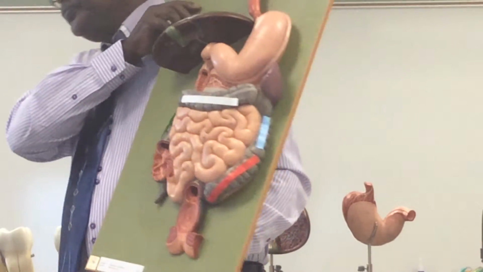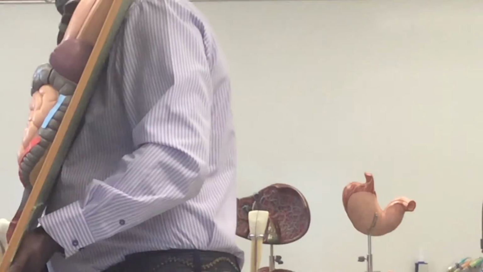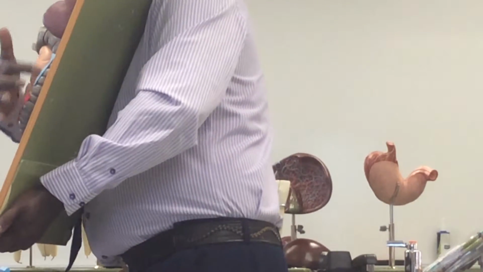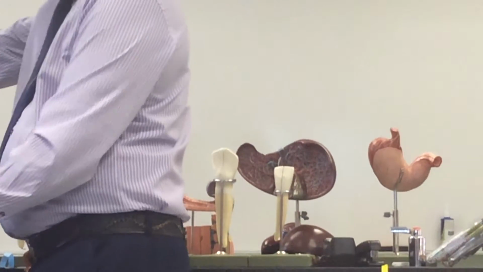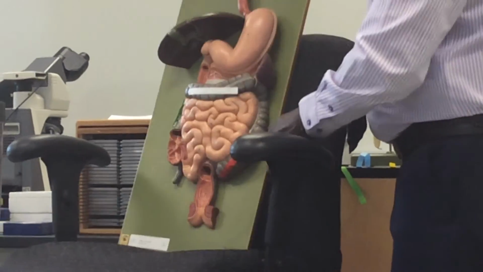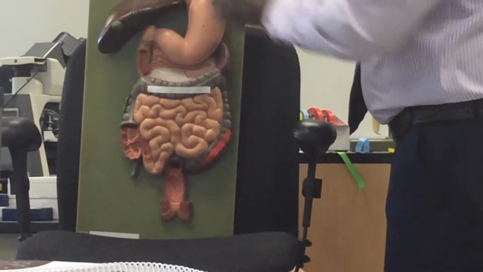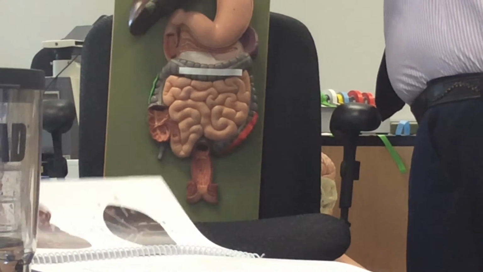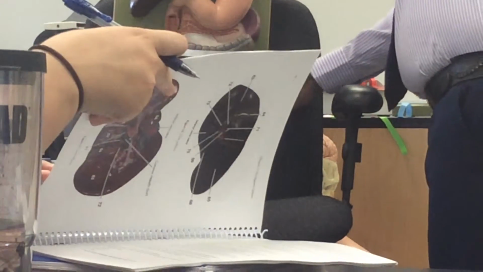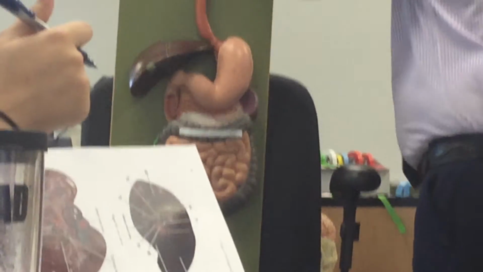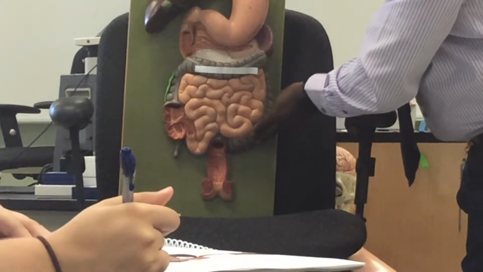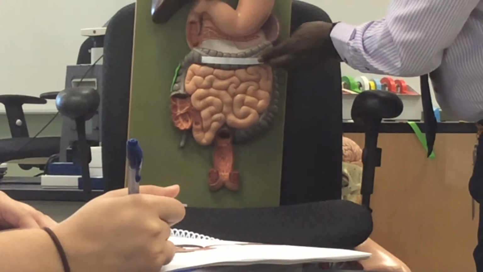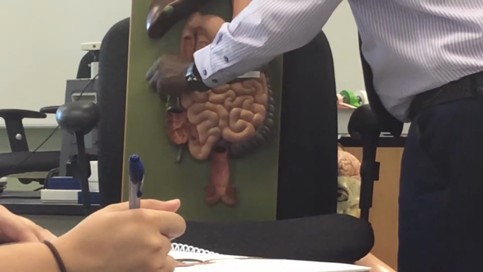Okay, now, ascending, transverse, descending, sigmoid. Now, if the label is right where the white tape is, and the question said, identify the specific part of the organ, you can say, right here, that is transverse colon.